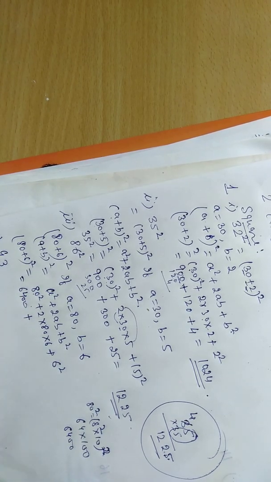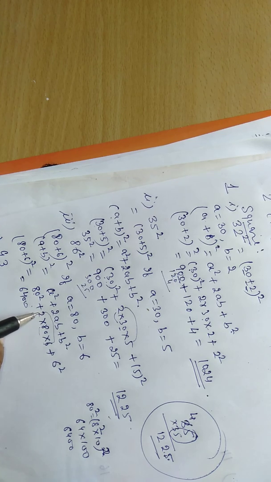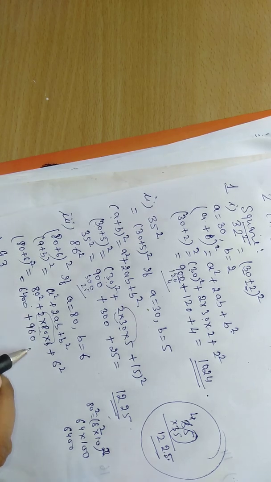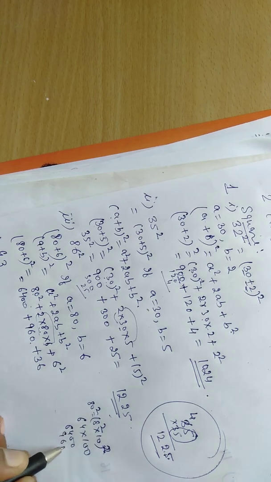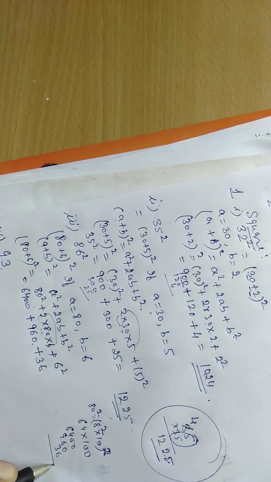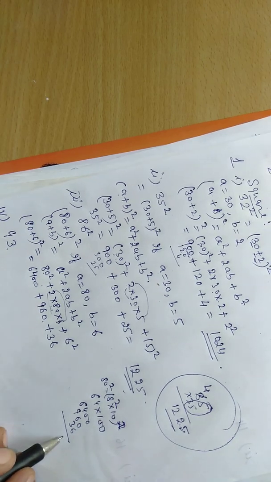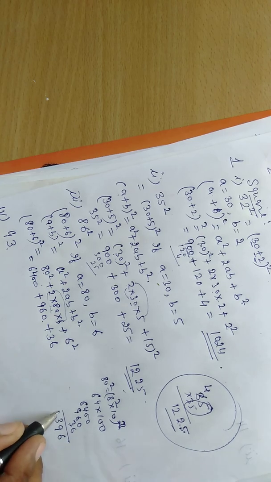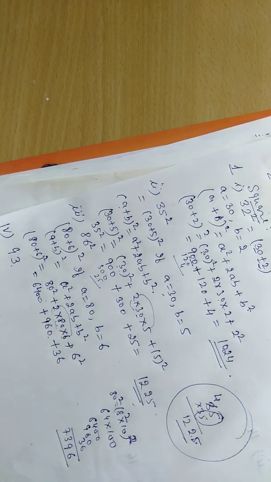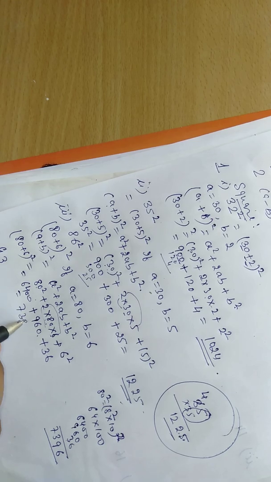Now you are habitual of finding the square of tens number. You can write directly. So here 6 2s are 12, 12 8s are 96, and a 0 followed, plus 36. Now you can add these. This is 960, this is 36, so add these. 6 and 6, 9 and 3, 9 and 4 is 13, 6 and 1 is 7. You will get this number, right? So the answer is 7396.